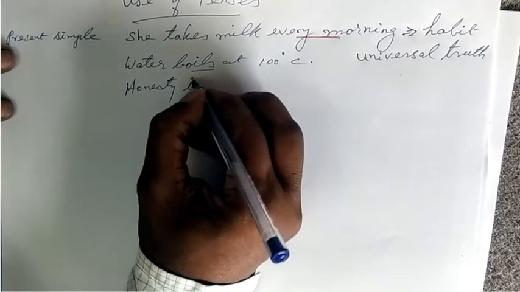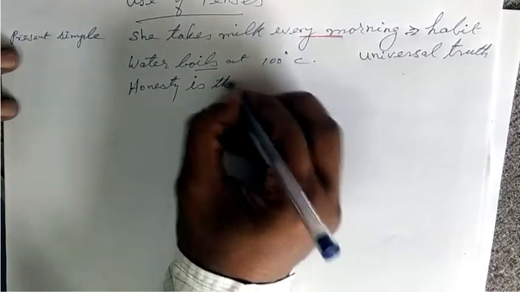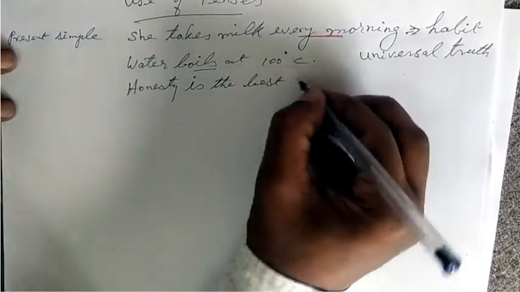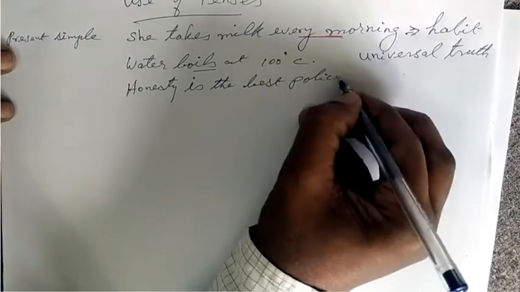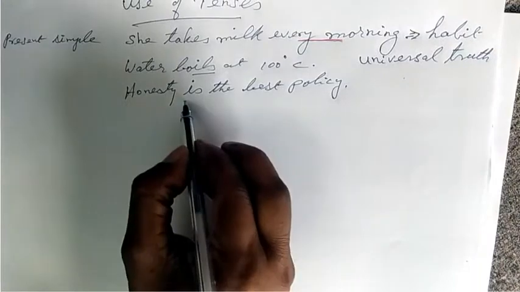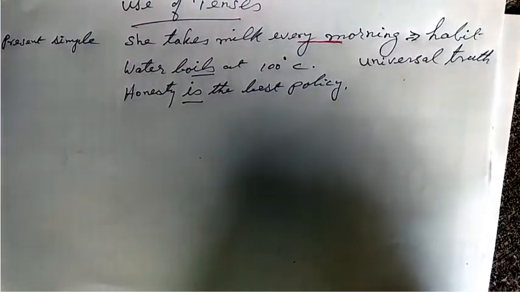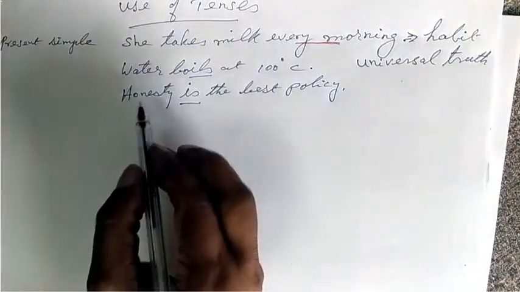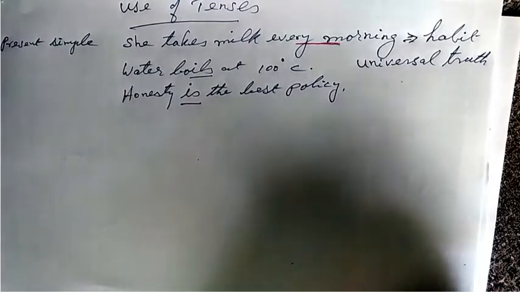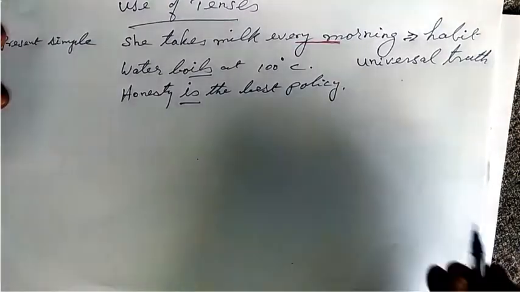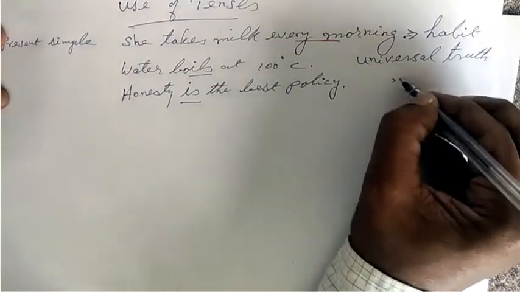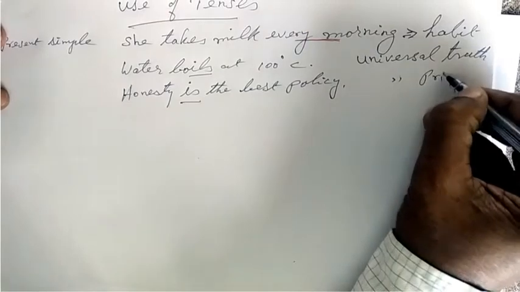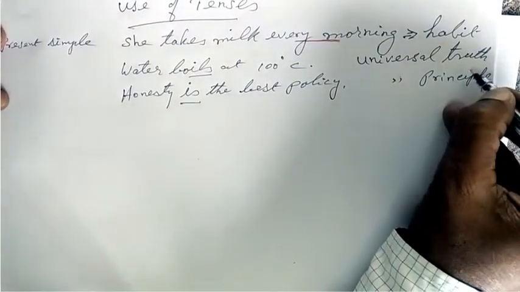Honesty is the best policy. Now here where is the verb? Is. Yes, connected verb. Third person singular. And we have used present simple tense. Why? This is a universal principle.